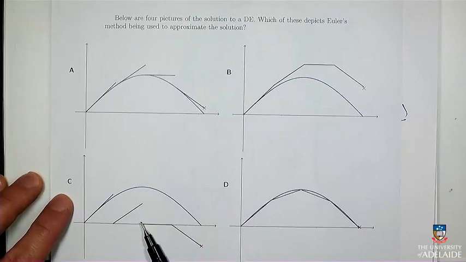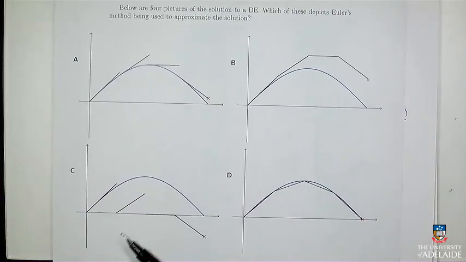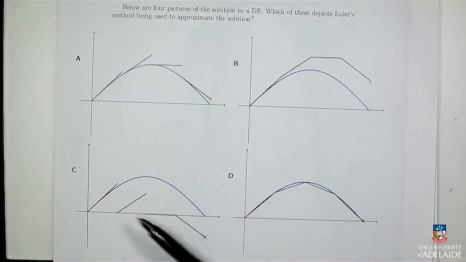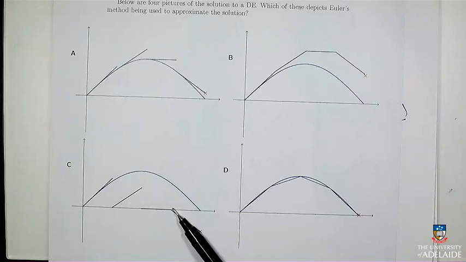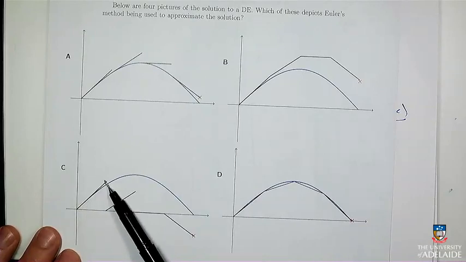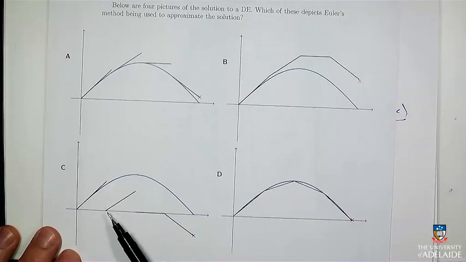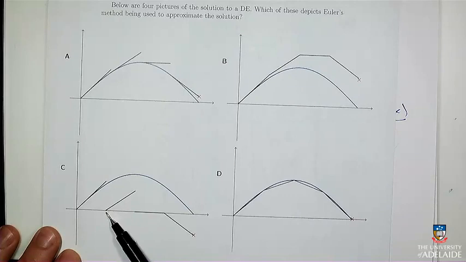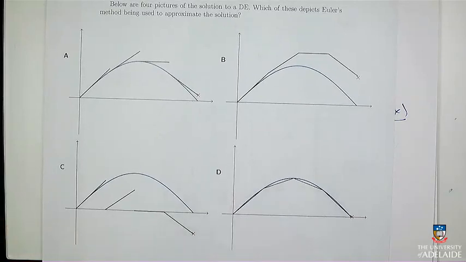Okay, what's wrong with this one? Again, the slopes are correct, right? But what's happening here? They're just all starting on the x-axis. You're not feeding in the value of y you just found, right? So you start here. This is your value of y. And then you're ignoring that, and you're just starting down here again. That's not the right thing to do. Euler's method says you take the previous value of y and you feed that in to get the next value.